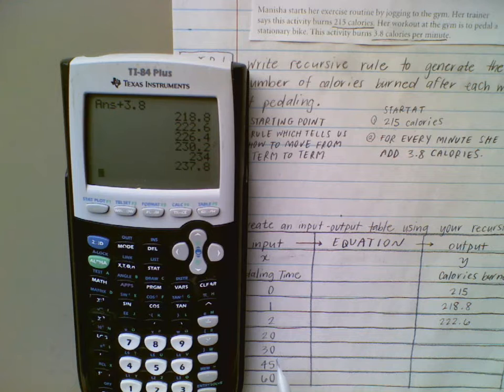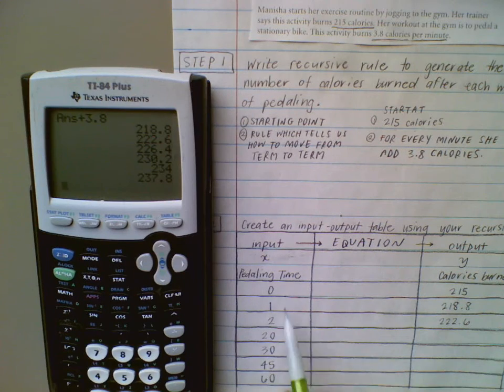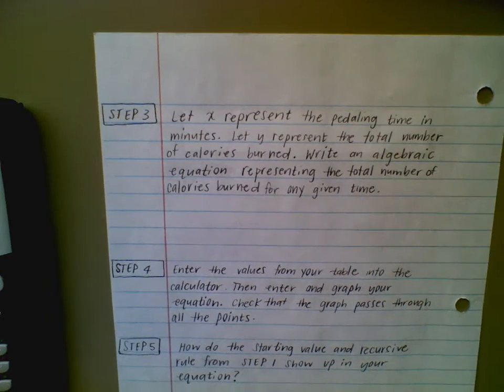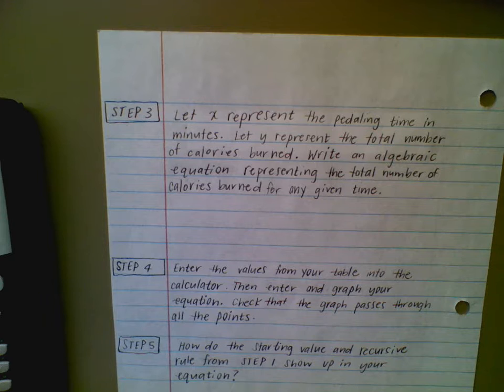So our table asks us to fill out all the way up to 60 minutes. I don't know about you, but it seems like a lot of work to just keep hitting this button until I figure out how many calories she's burned after 60 minutes. So what we're going to do is move on to step 3, where we write an algebraic equation.